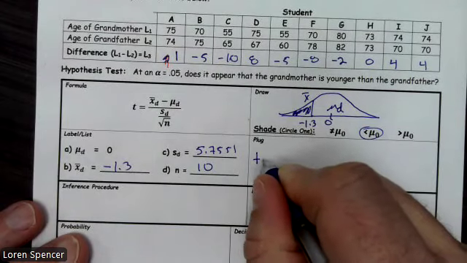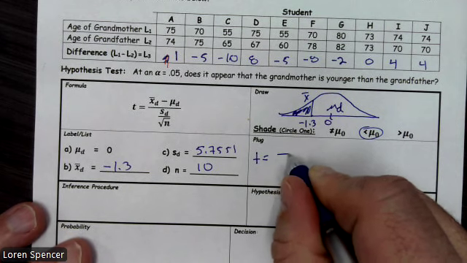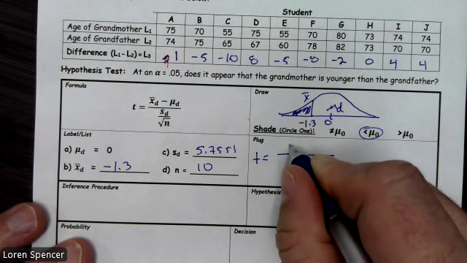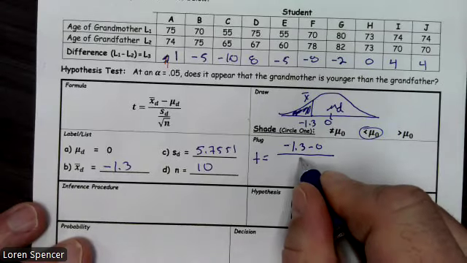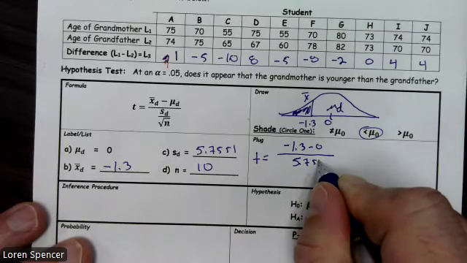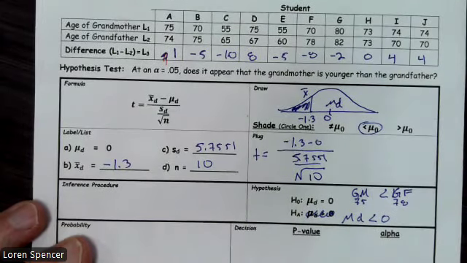So T equals X bar D minus mu D over SD divided by the square root of N. So in this case, -1.3 minus 0 over 5.7551 divided by the square root of 10.